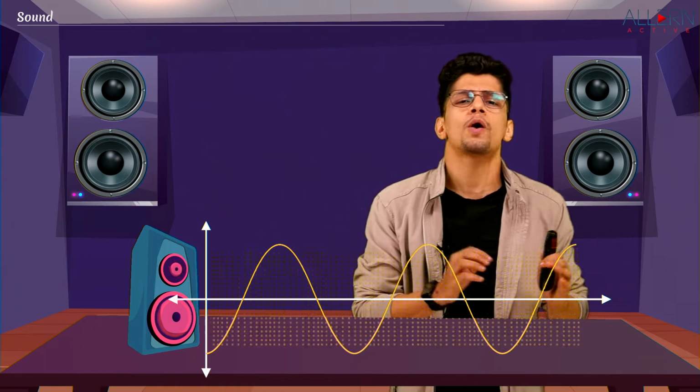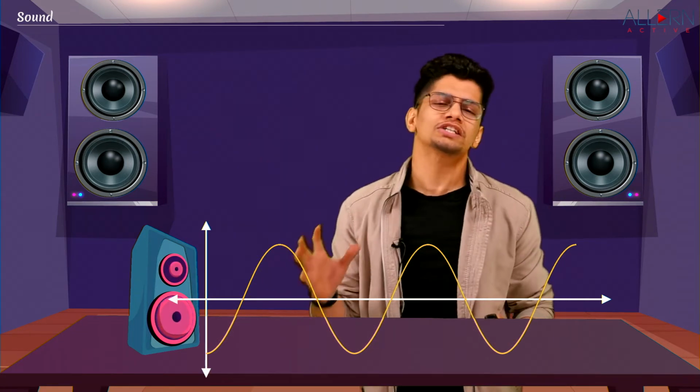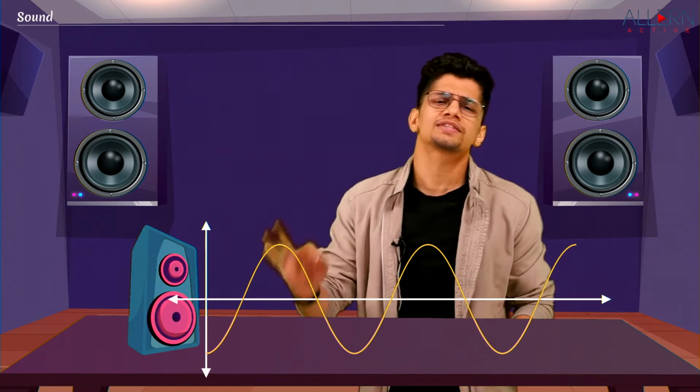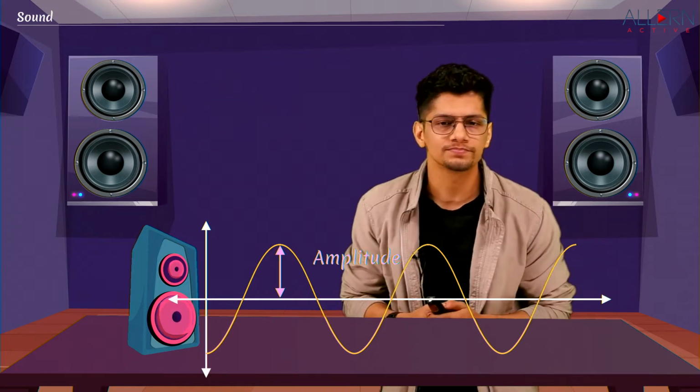So, if we plot a graph of this longitudinal wave, we obtain a waveform something like this, which looks like a transverse wave, but it is not a transverse wave. It is just the representation of a longitudinal wave. And what is the maximum displacement called? It is called the amplitude.